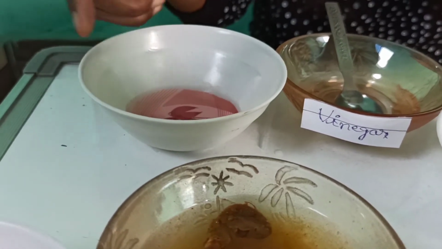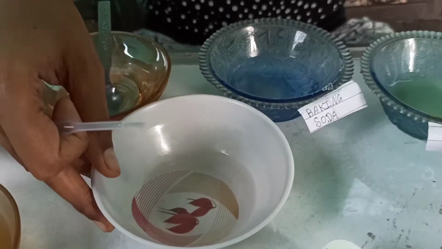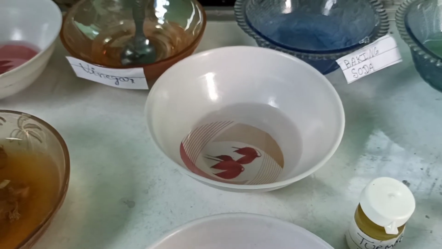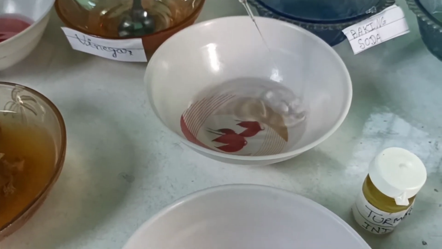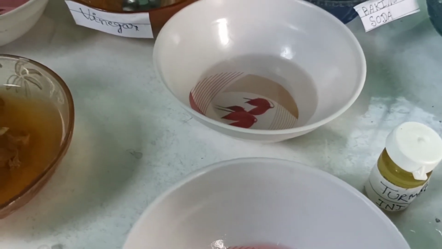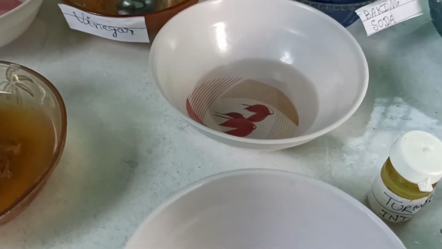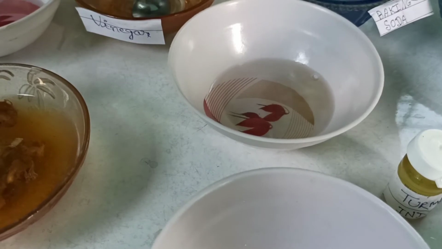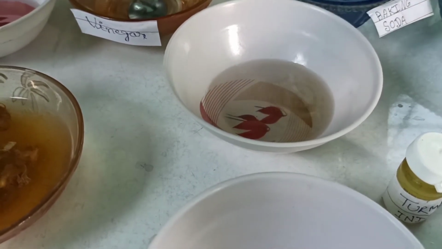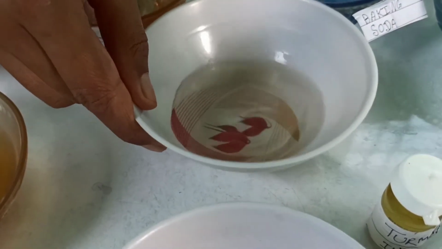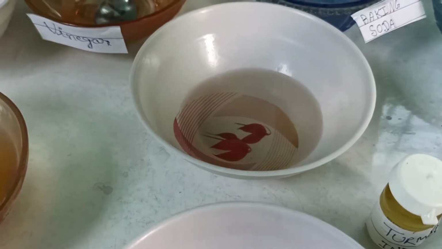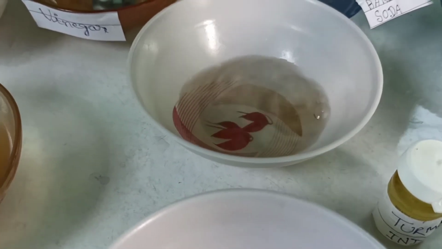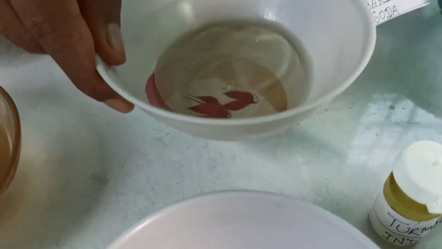Now again we'll try with some other substances. This is the baking soda solution. Now we'll put this China rose indicator here and try to see what is the color change. Put some here. As you can see here, it is changing to green. Yes, you can see here, this is changing into green. So this shows that this is a base.